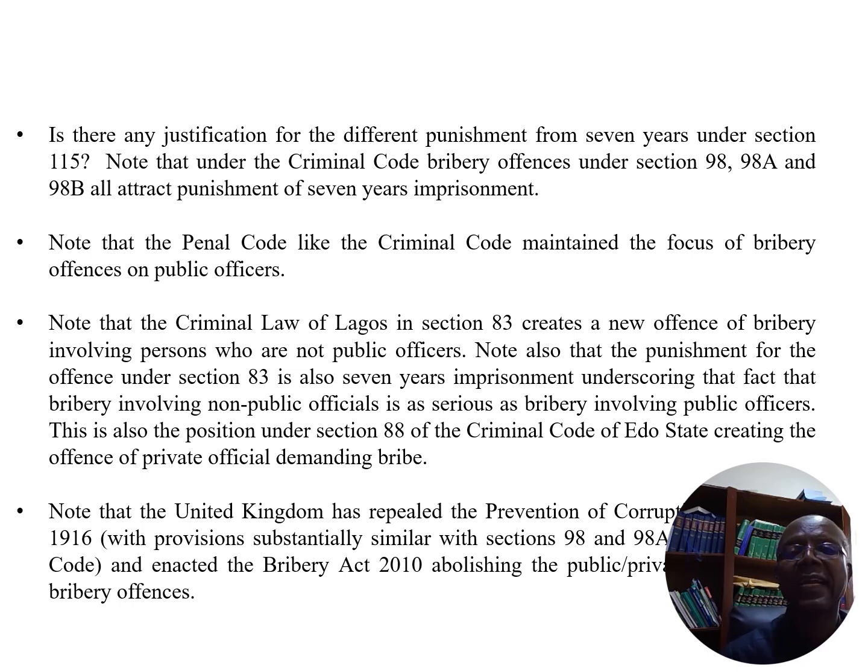Note that the Penal Code, like the Criminal Code, maintains the focus of bribery offenses on public officers. Just like under the Criminal Code, the offenses of bribery under the Penal Code are also focused on bribery involving public officers, and we have said that there's no reason for that.